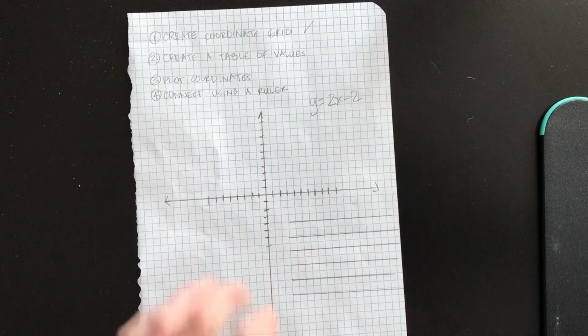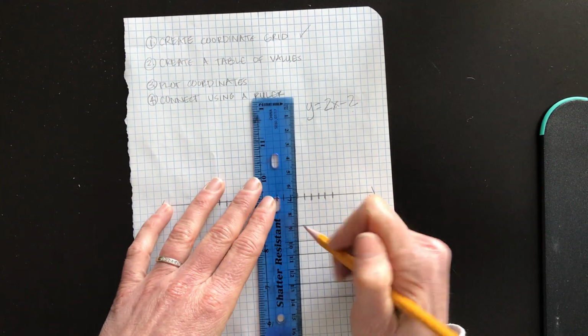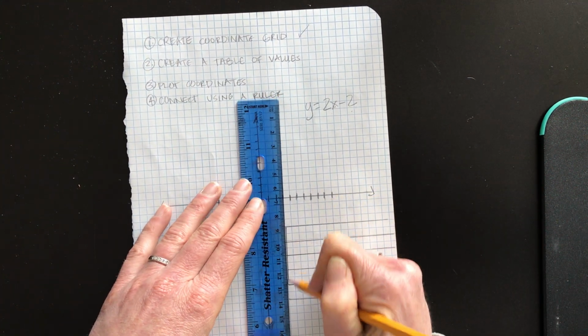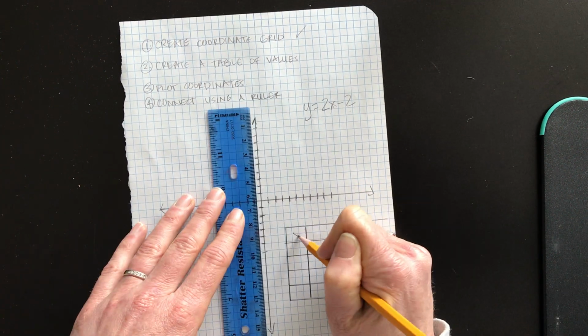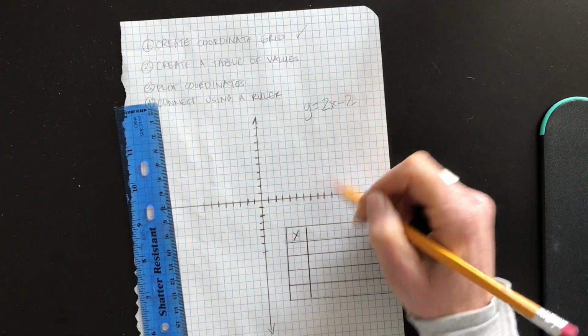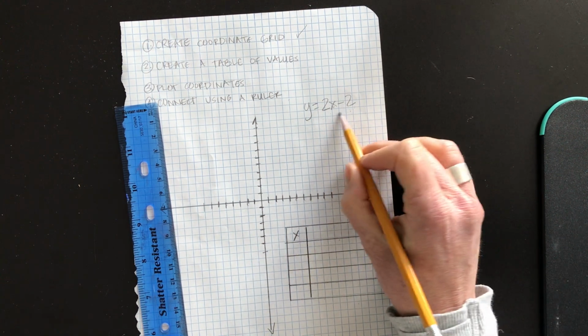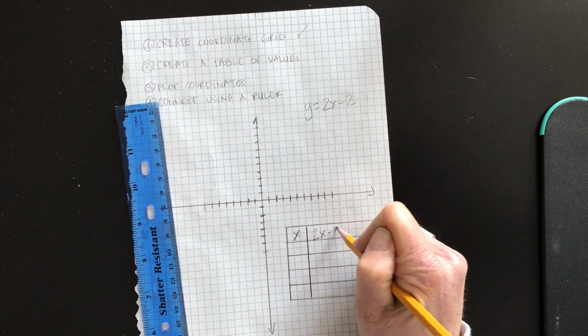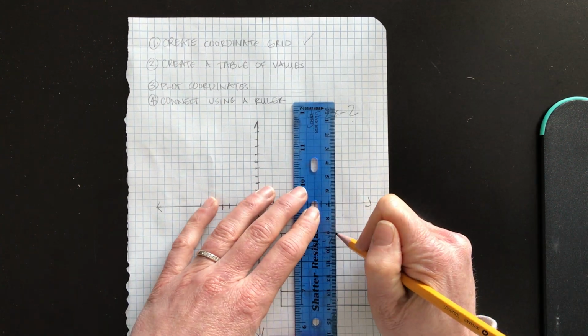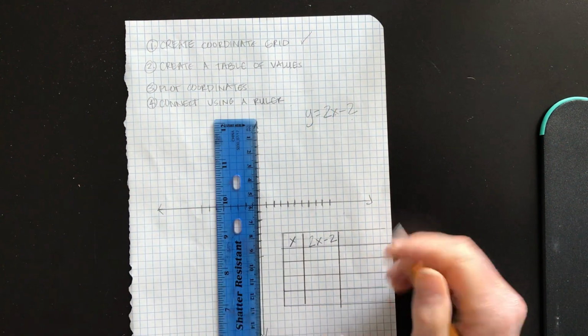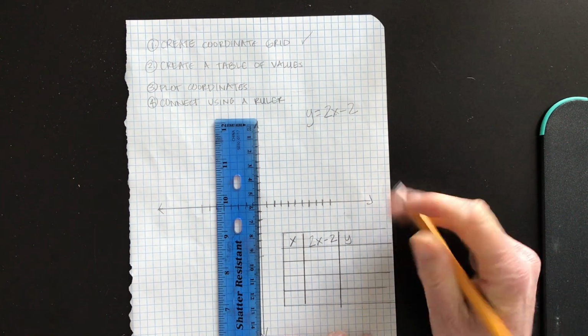The columns that I want to create is I want to create one column in my table to represent the x values. And so that'll be this one right here. And then I'm going to represent one column is going to be where I'm going to put in this expression, 2x minus 2. And that can go to maybe there. And then I need a column for my resulting y values.